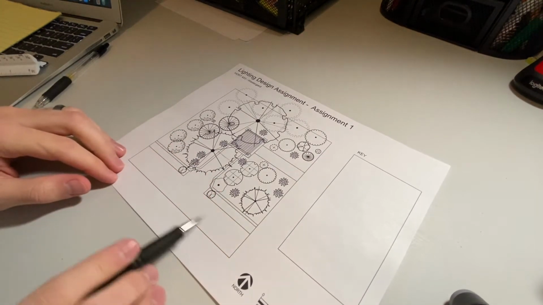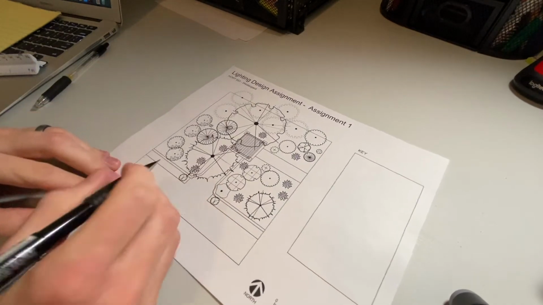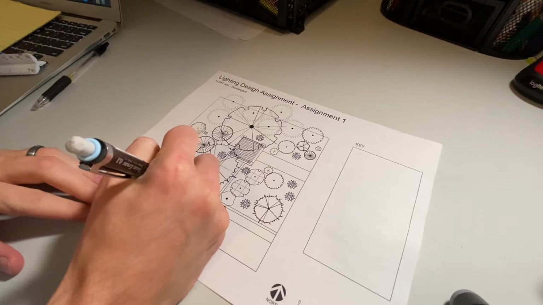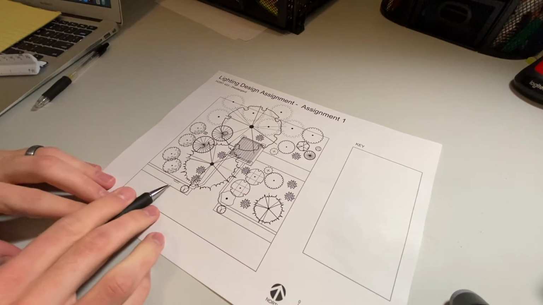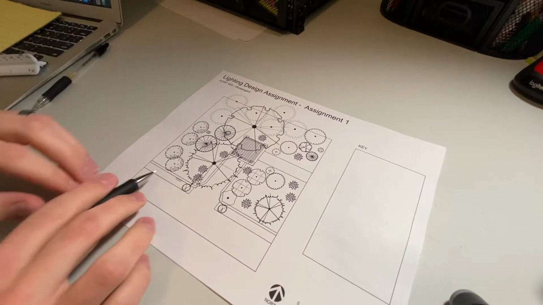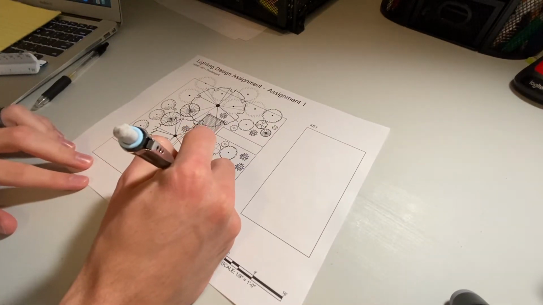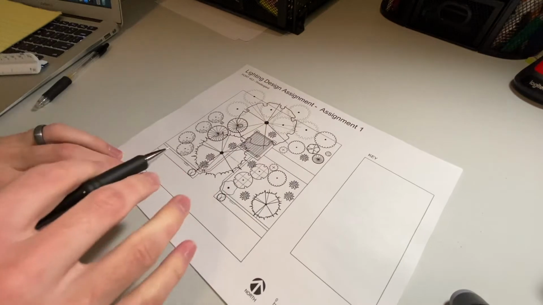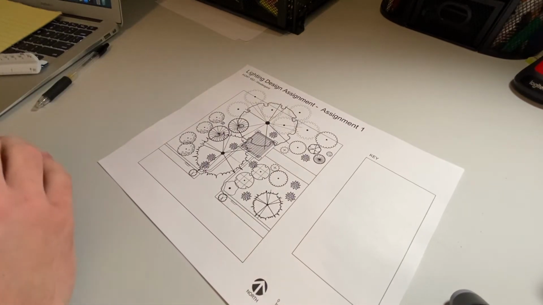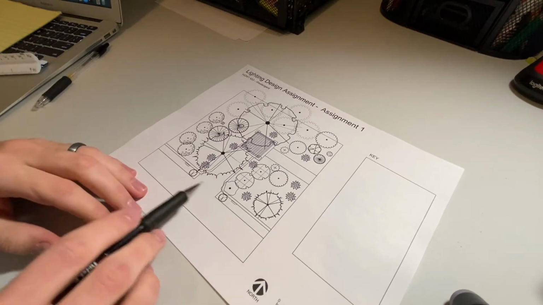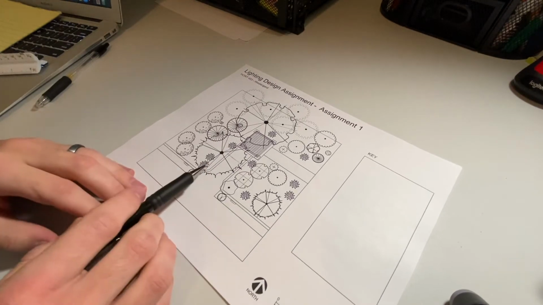So this is the main pathway, and what I was thinking was putting some lights here along the wall, under the capstone of the wall. This is a stone wall right here. And so what I want to do is put just some downward lights on the stone wall to graze it and give it some nice texture, and also light up that there is a path right here.